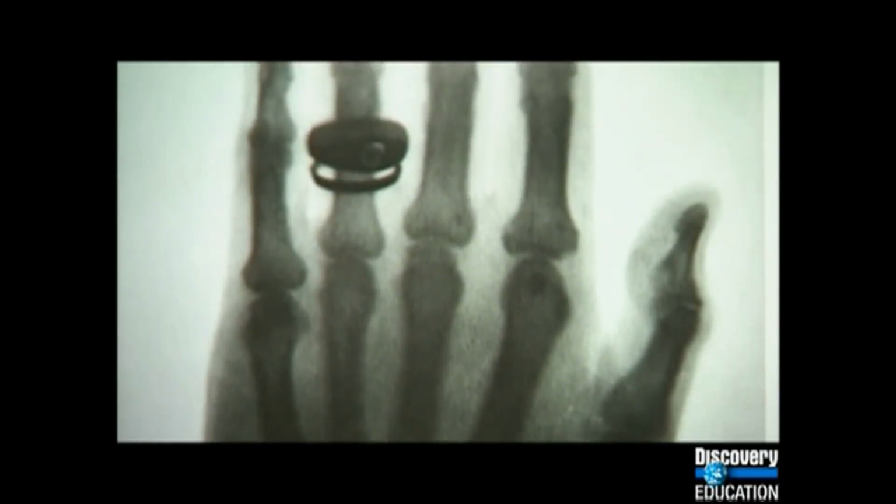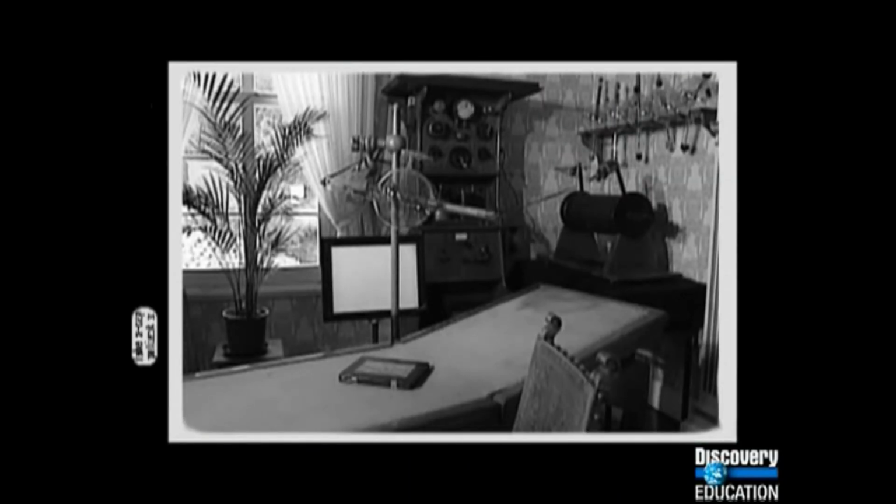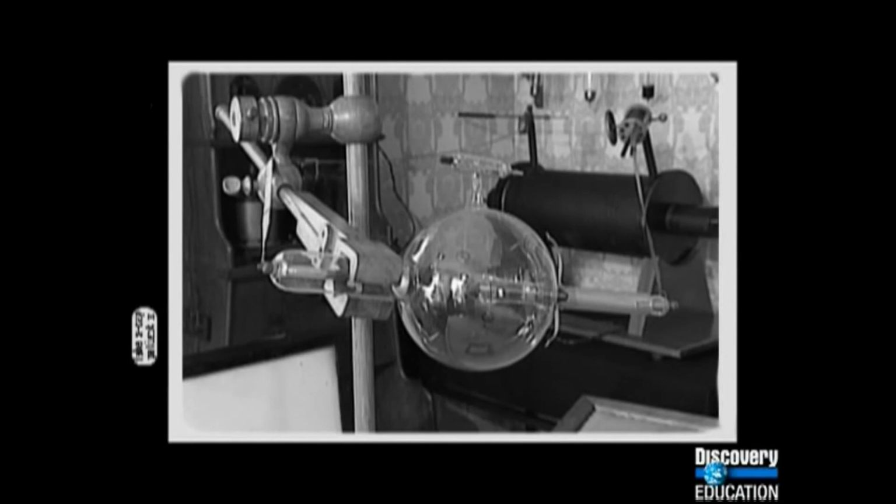Röntgen took this X-ray image of his own hand. Röntgen also X-rayed his wife's hand. Her bones and wedding ring are visible because they absorb more radiation than her skin and muscles. His discovery generated immediate excitement. Doctors across Europe and the United States set up their own X-ray equipment.